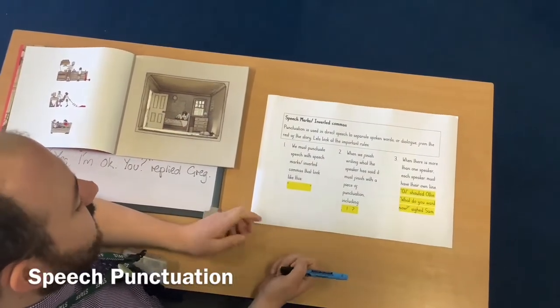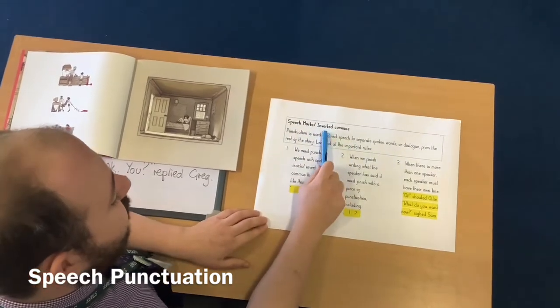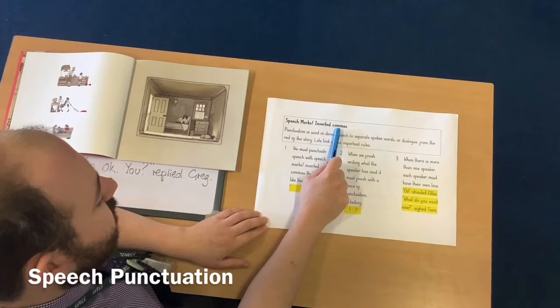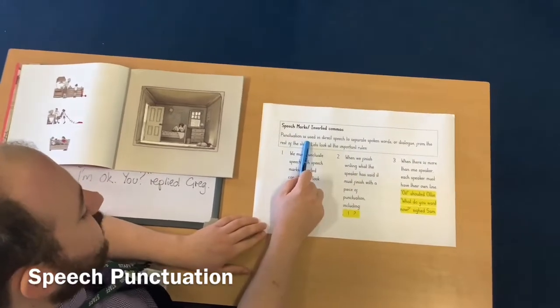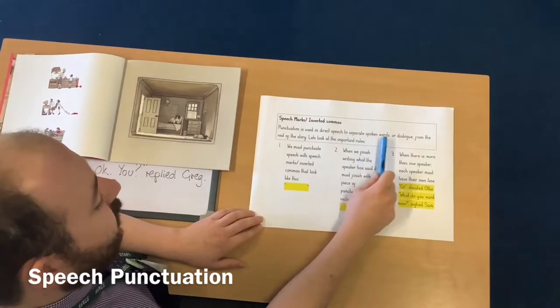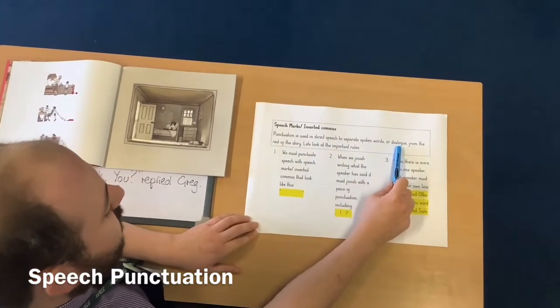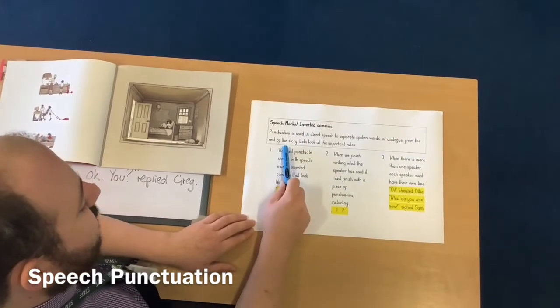This week's focus is going to be about speech marks, also known as inverted commas. What are they, you might ask? Well, they're a piece of punctuation that is used in direct speech to separate spoken words or dialogue, so when two people talk to each other, from the rest of the story.